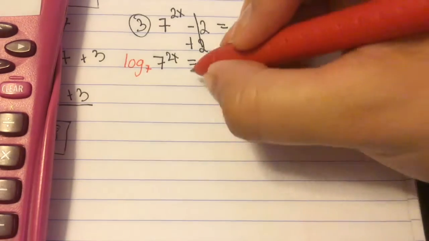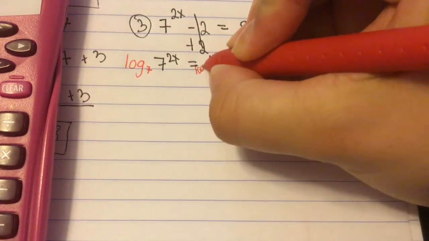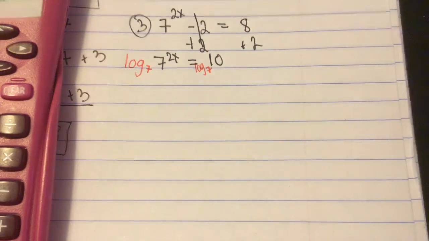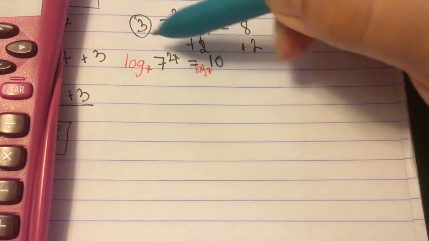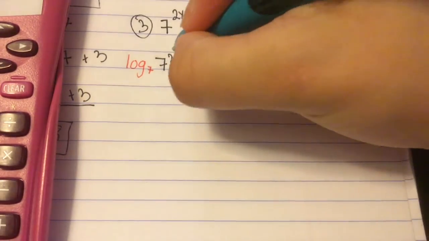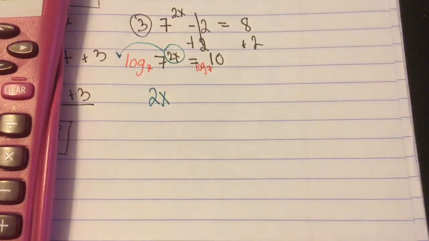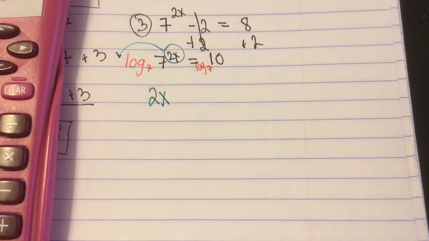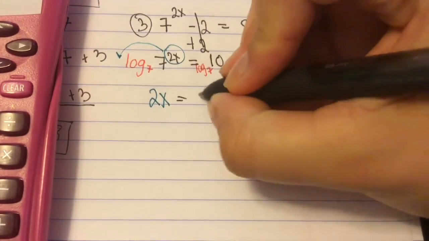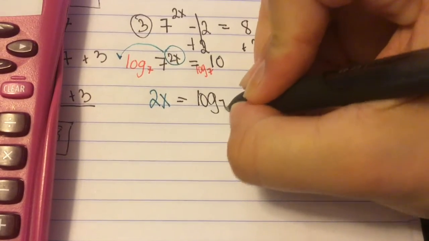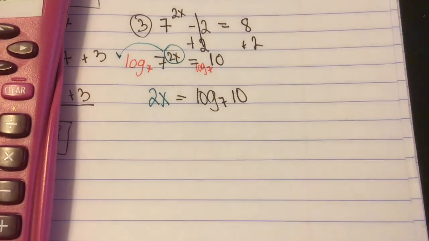So I'm going to do log base 7 on both sides of this. I'm going to just squeeze this one in, log base 7. I know that log base 7 of 7 is an identity right here. So I'm going to bring that 2x to the front. And I know that this part here cancels out. So I have 2x left on the left-hand side. And I have log base 7 of 10 on the right-hand side.